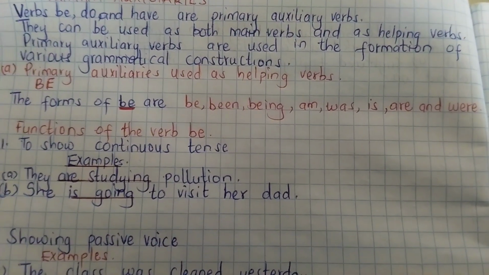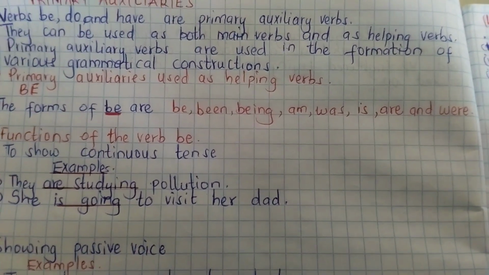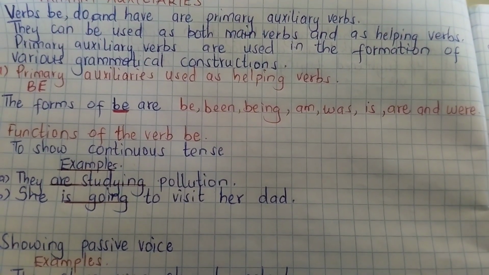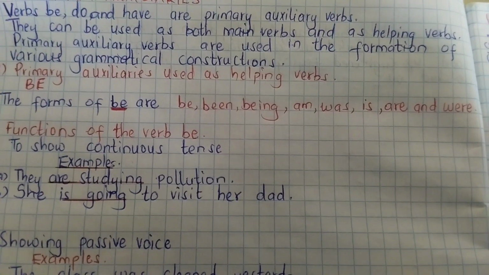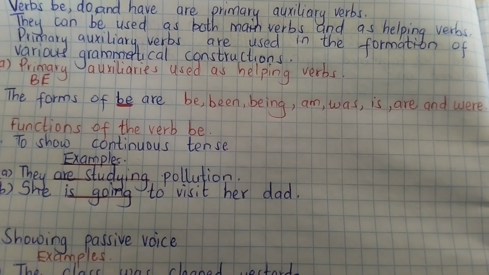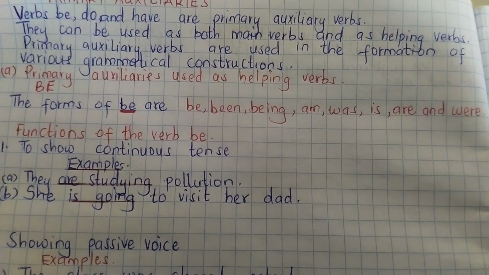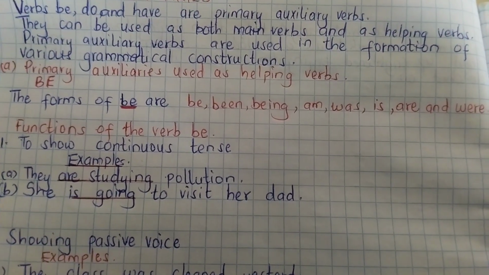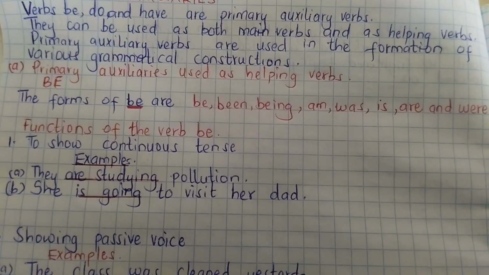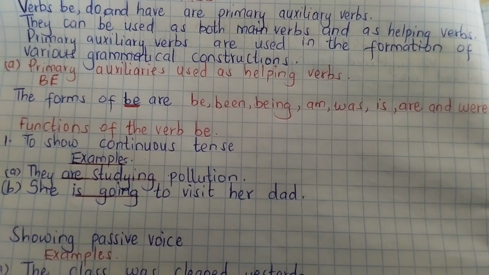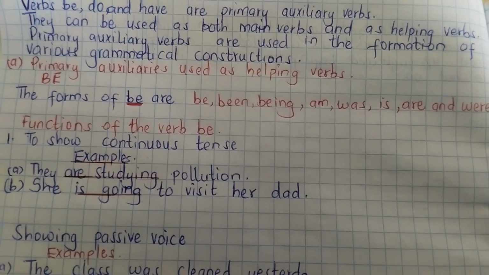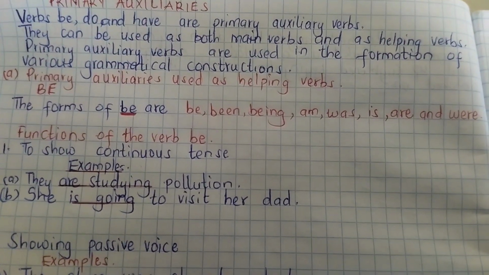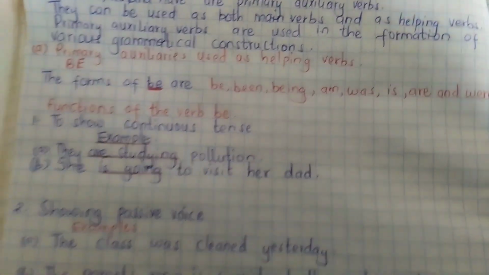For example, they are studying pollution. It means that they are still continuing to study pollution. She is going to visit her dad. Even as we are talking at this moment, she is going to visit her dad. So function number 1, we've said, is to show continuous tense.